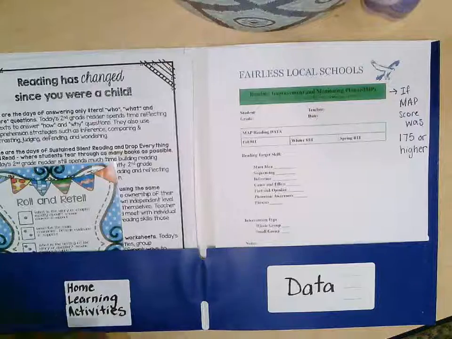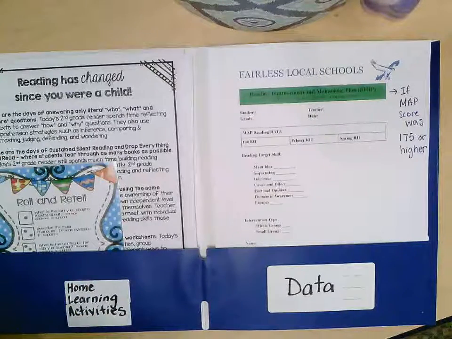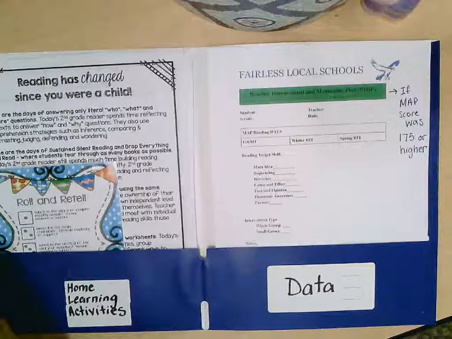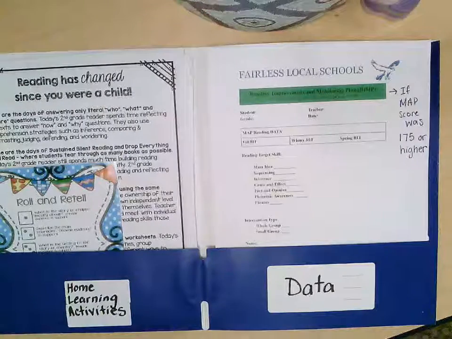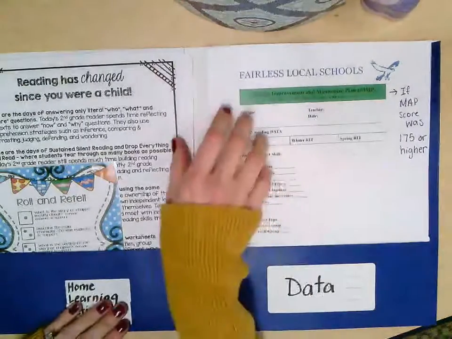What this does is keep us accountable at school to help the students where they're at. We need to meet their needs where they're at and try to grow them from there. All of the students, 100% of them, will be receiving the instruction that they need, but our friends that need help with more reading could possibly be pulled out for reading instruction and getting some more instruction on their level. So that's the data section of our binder.